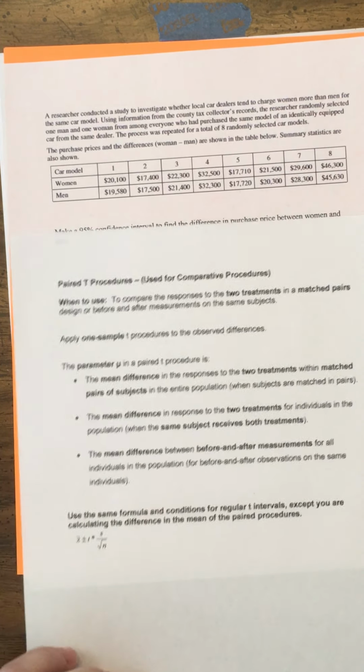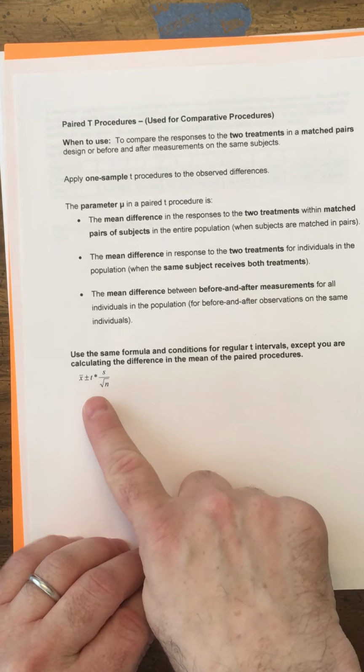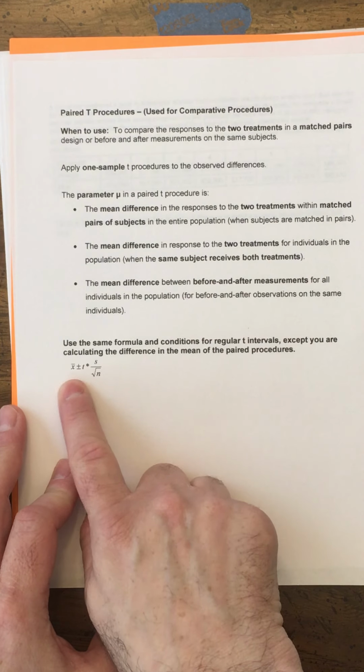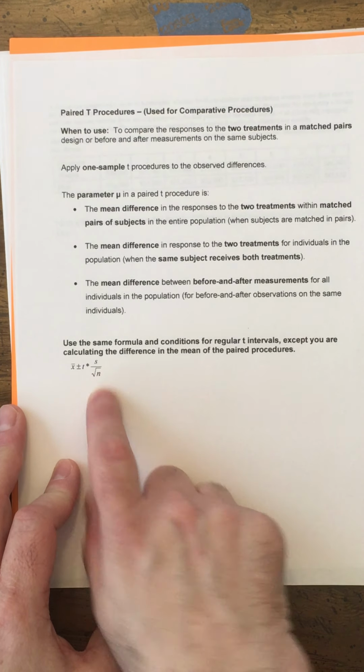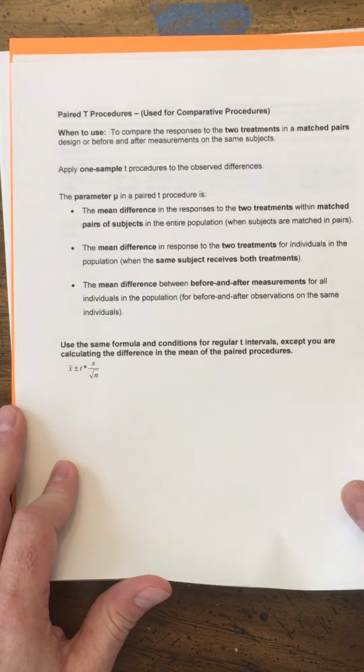And you would, again, just use a regular t-interval. This is how a t-interval is written. We're going to use the calculator to get it. Let's actually take a look at this example.